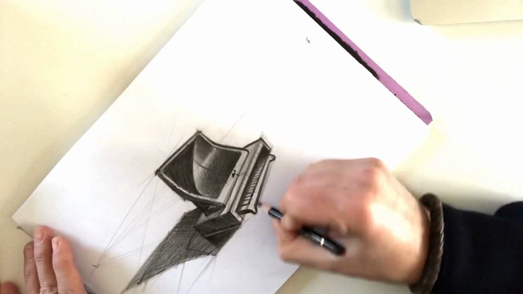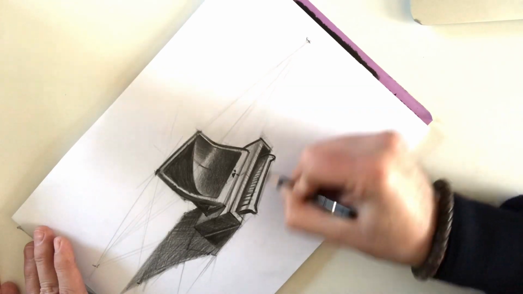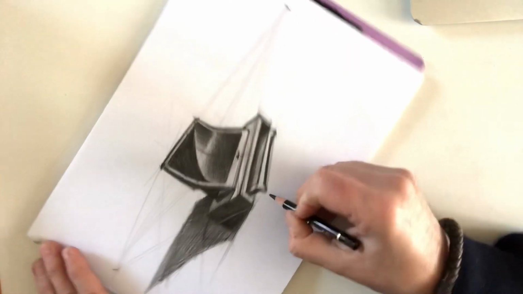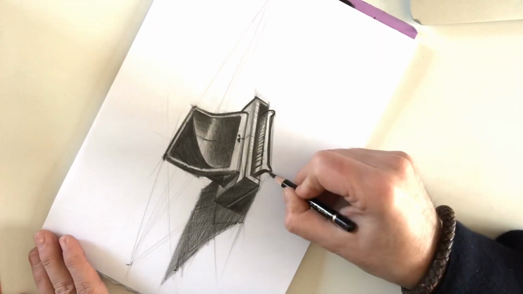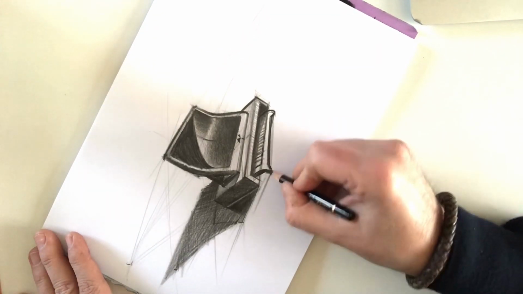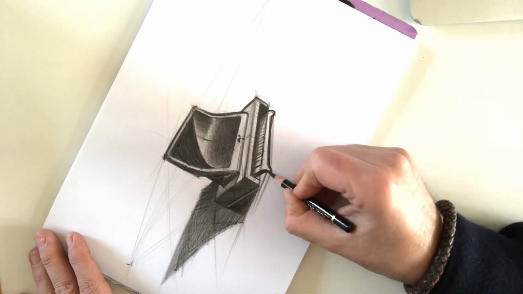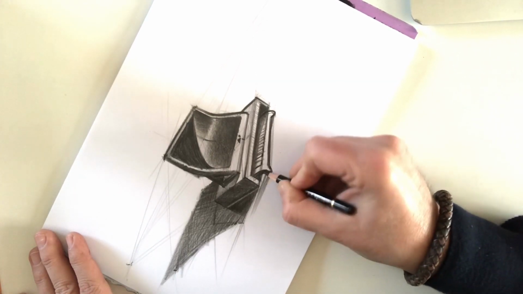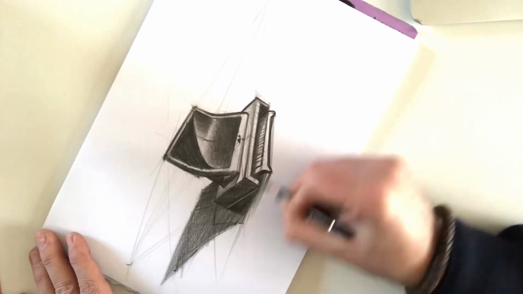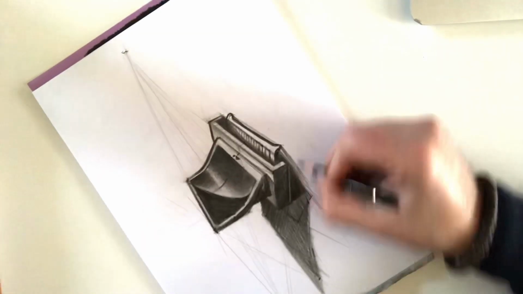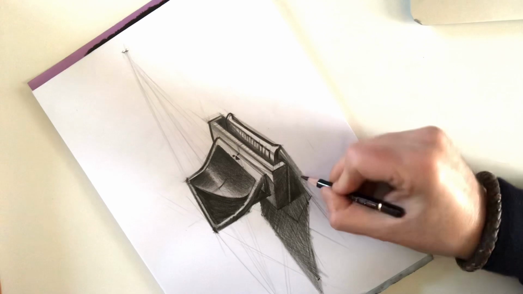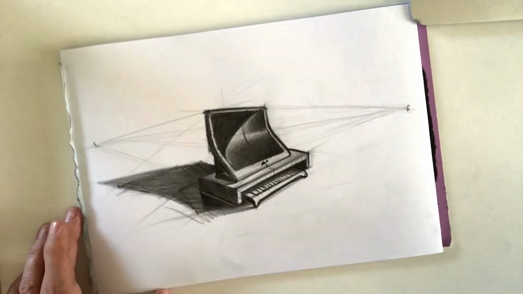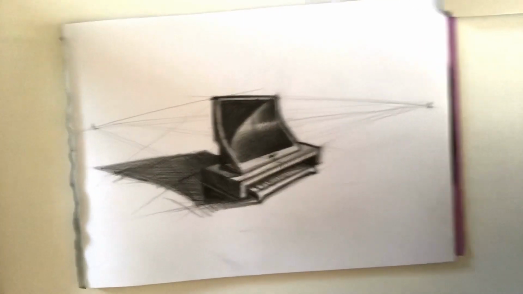Okay, so we have this, and we have also a little bit of shadow here. That will fade out, of course.